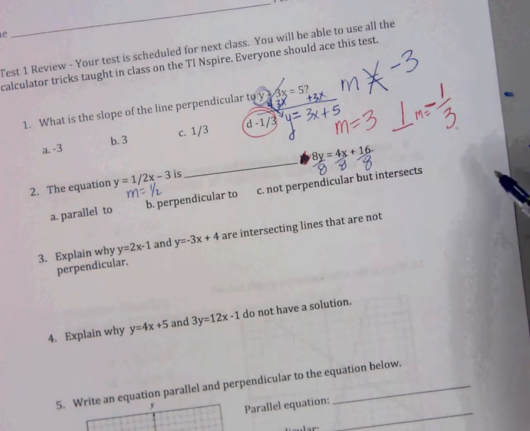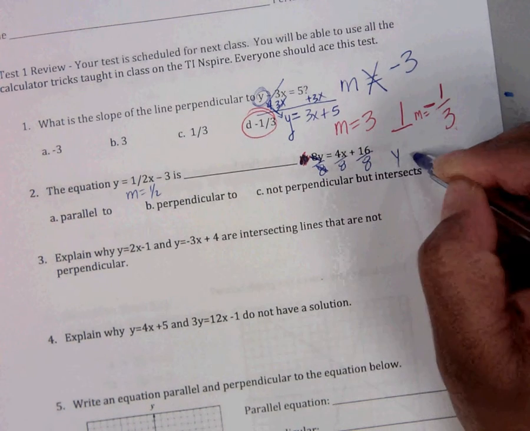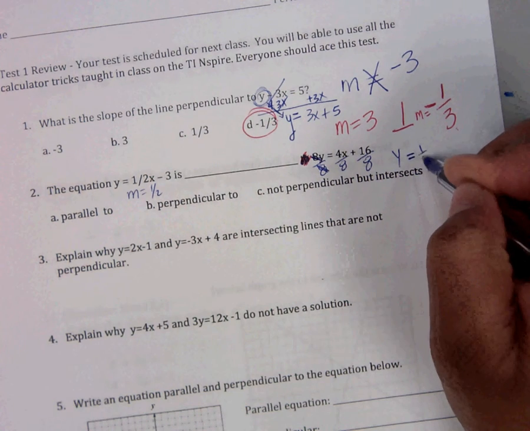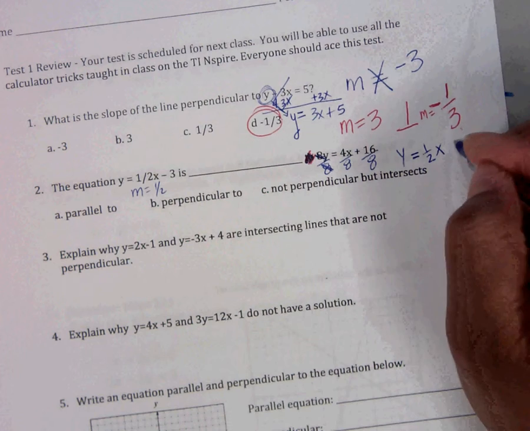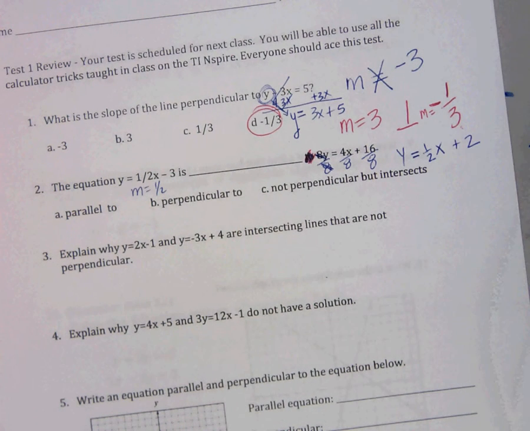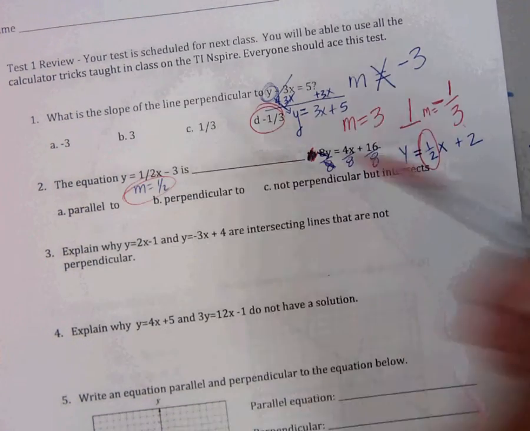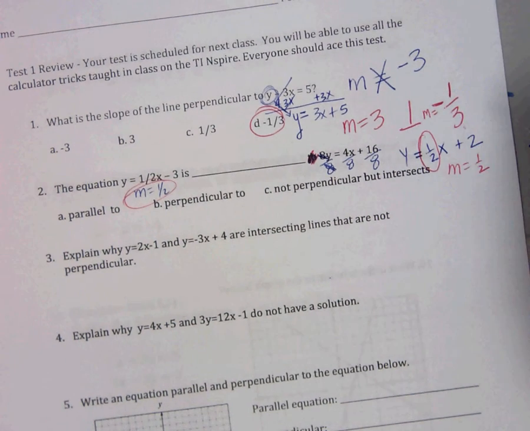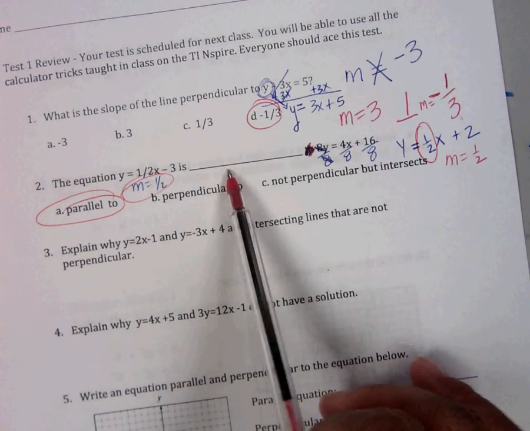When we divide by 8, our new equation is y equals 4 divided by 8 is 1/2, 16 divided by 8 is 2. Now we have our slope of 1/2, and then we have a slope over here of 1/2. m equals 1/2. They match, therefore this equation is parallel to this equation.